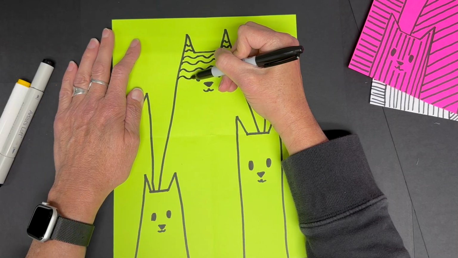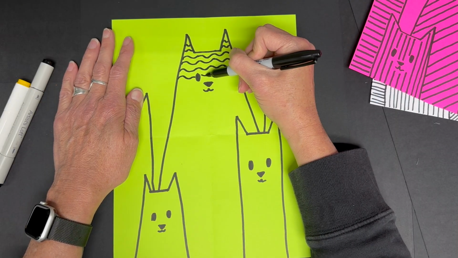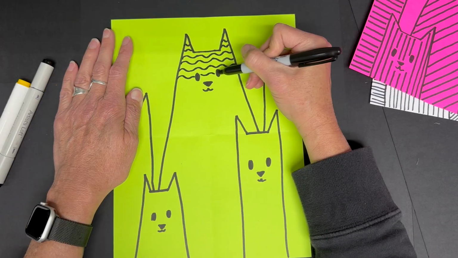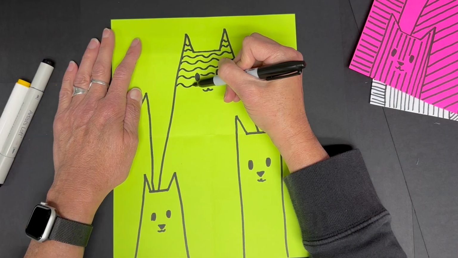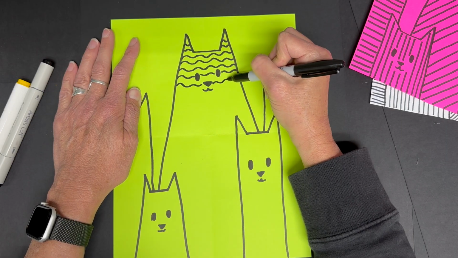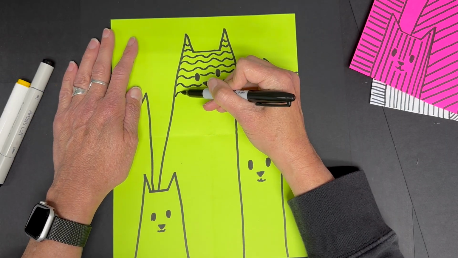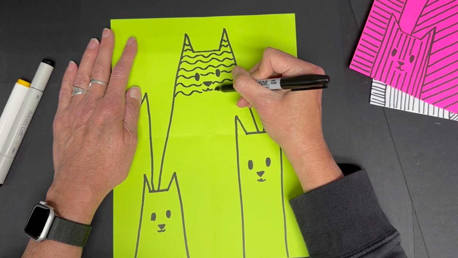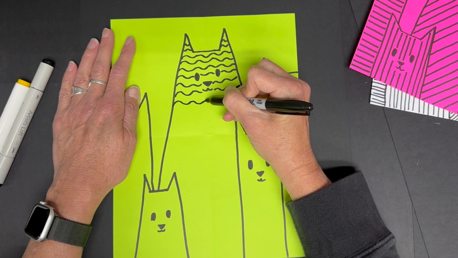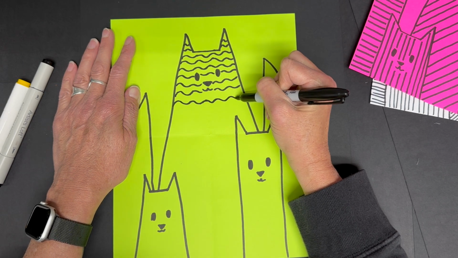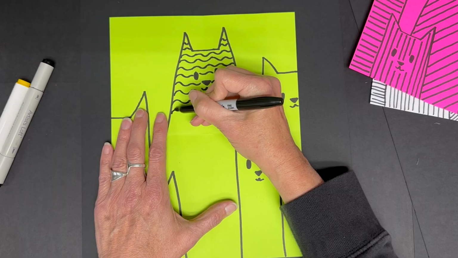And then when you get to its face, you're gonna stop, and then you're gonna stop at the next eye and then go past it so that the face still shows on your cat, okay? So don't draw over your face. And then curvy, and you're gonna go all the way down your cat with these curved lines.